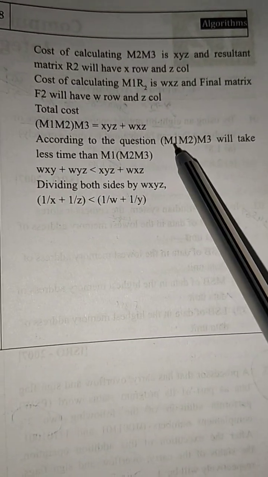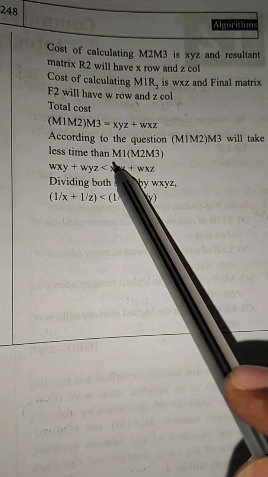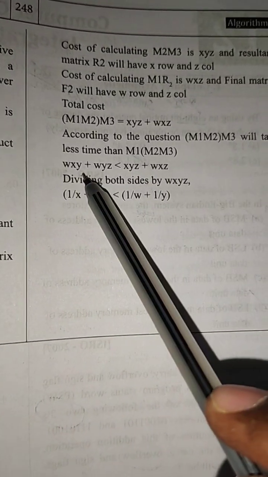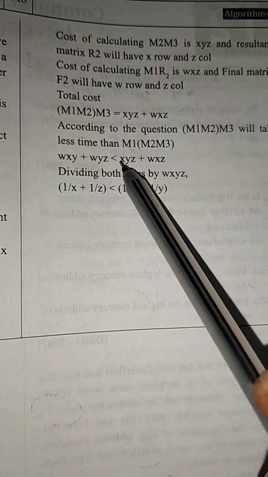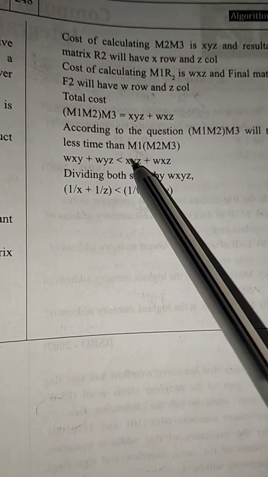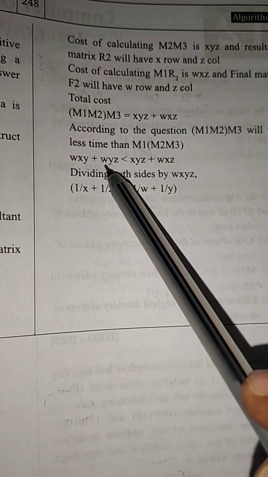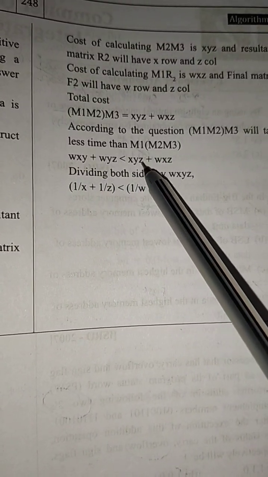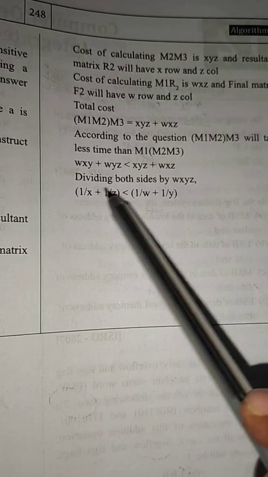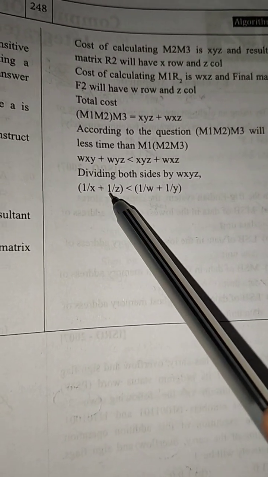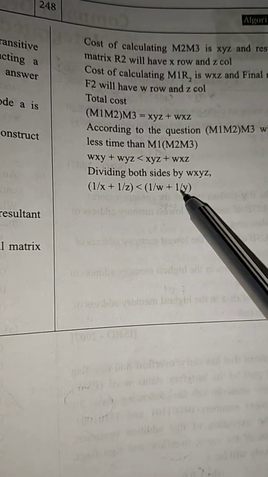According to the question, (m1 m2) m3 will take less time than m1 (m2 m3). w x y plus w y z is less than x y z plus w x z. Dividing both sides by w x y z gives 1 by x plus 1 by z less than 1 by w plus 1 by y.